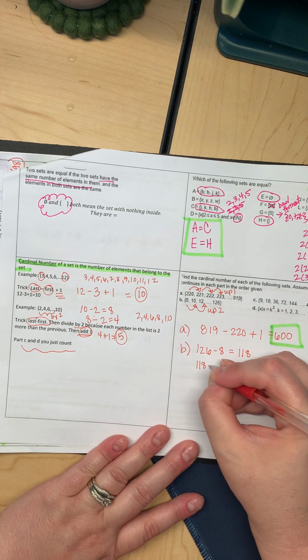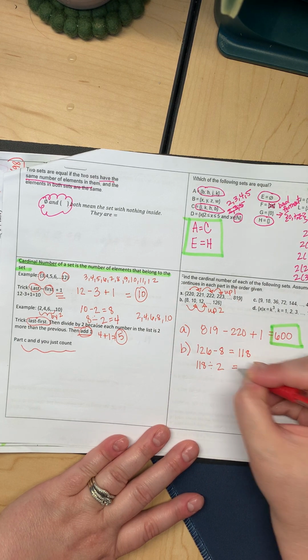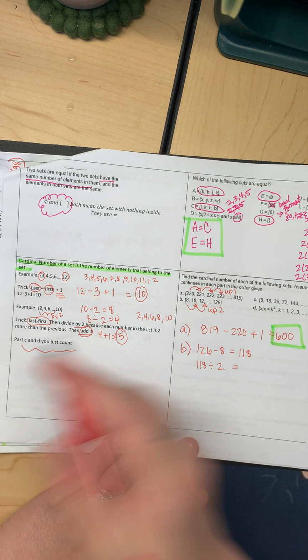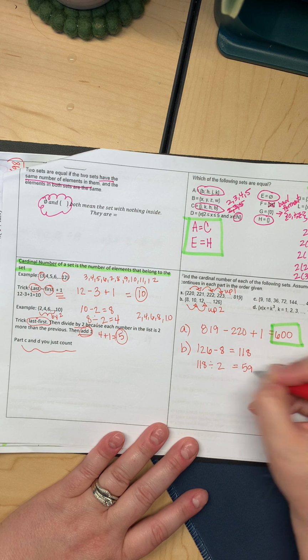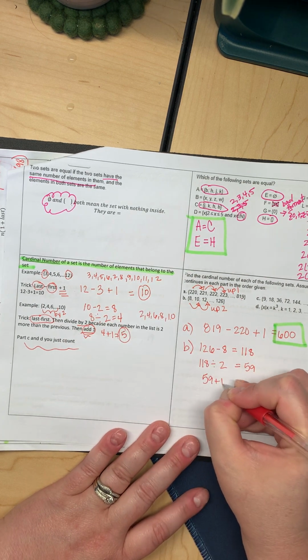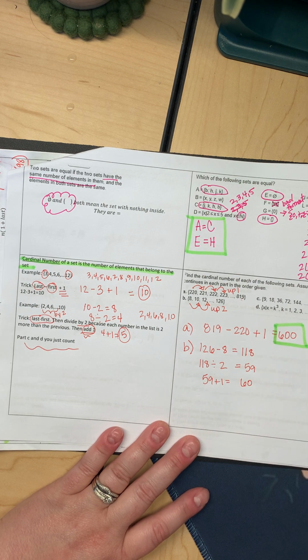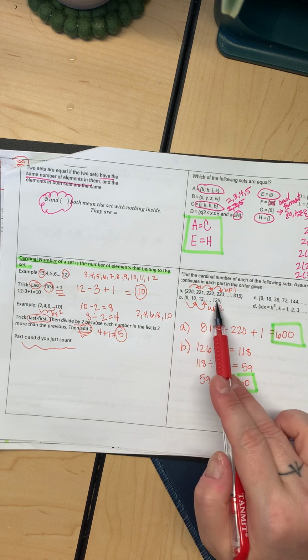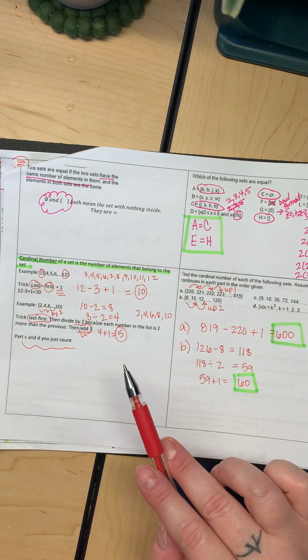So 118 divided by 2 is 59. Then you add 1. 59 plus 1 is 60. So there should be 60 numbers in this list from 8 to 126.